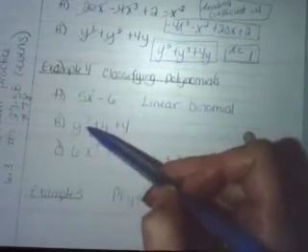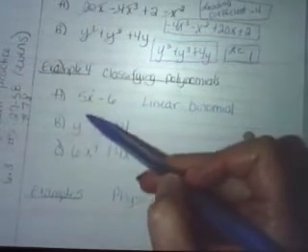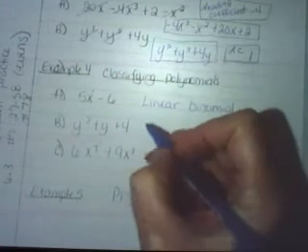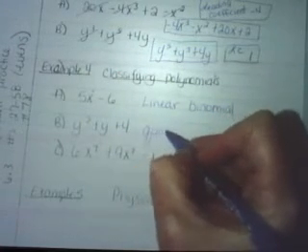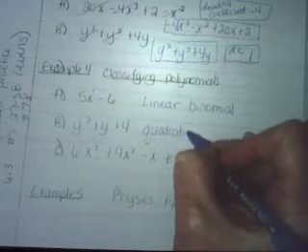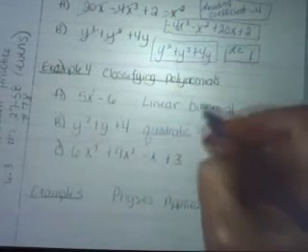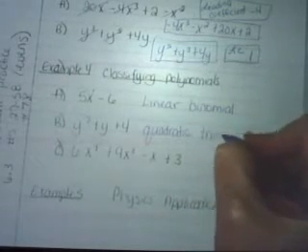And this next polynomial, I can see that 2 is my highest degree, so that's going to be called quadratic. It's a quadratic trinomial because it has 3 terms. Tri means 3.